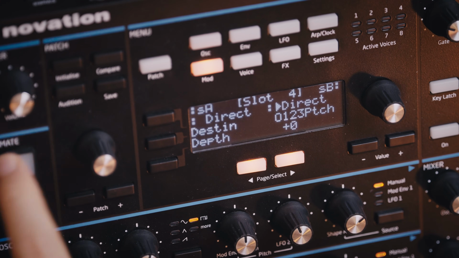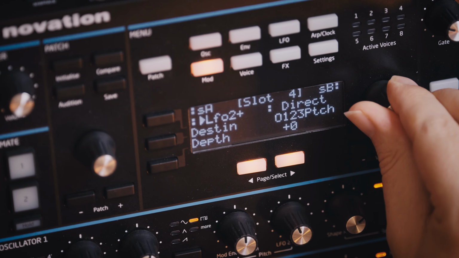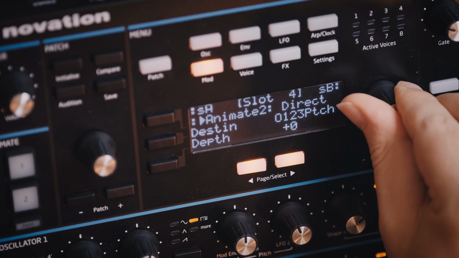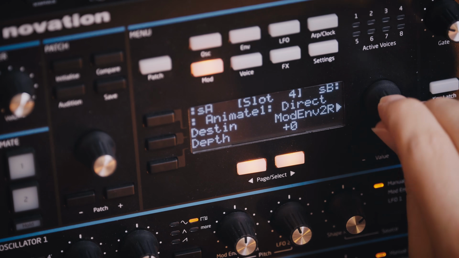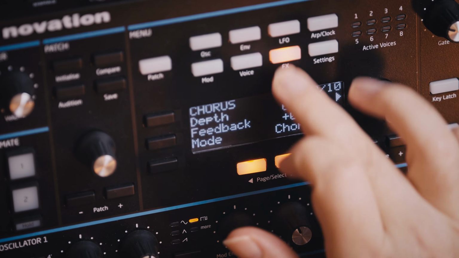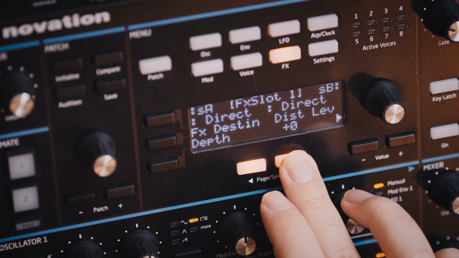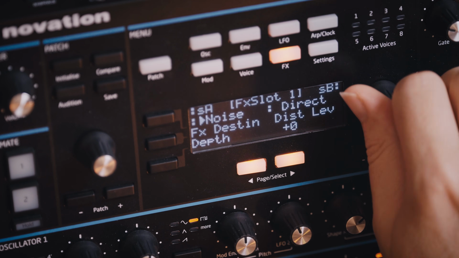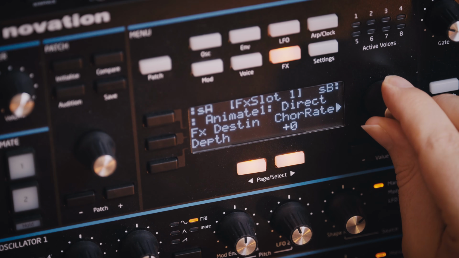Let's have the animate do something here. So we want animate 1. Maybe the delay level. I wonder if I have to do this in effects. Yeah, I think I do. Effects. Okay. Animate 1. Distortion level, chorus level.